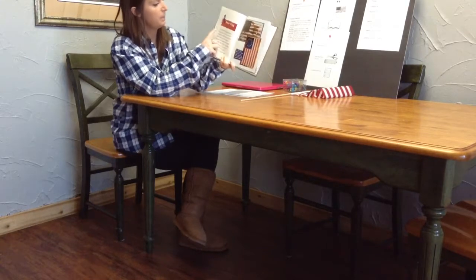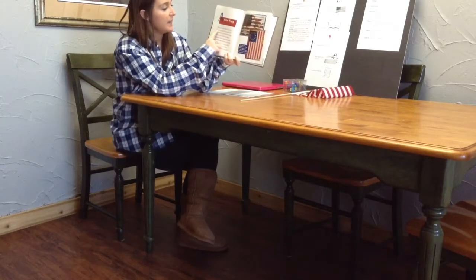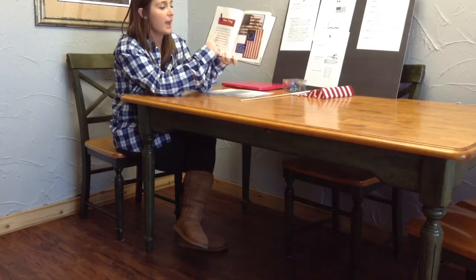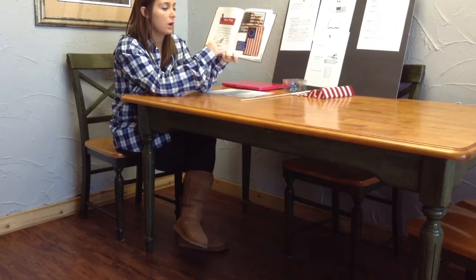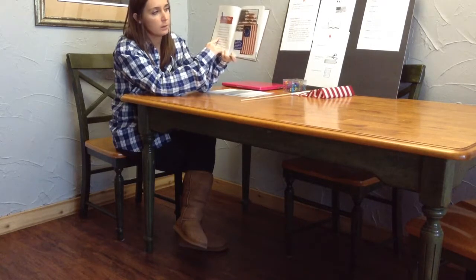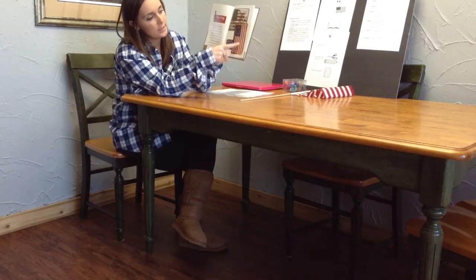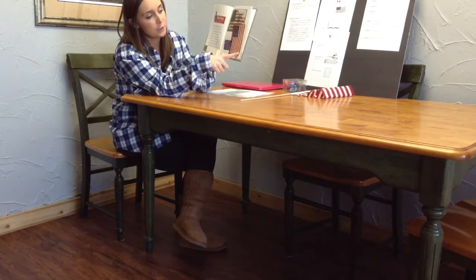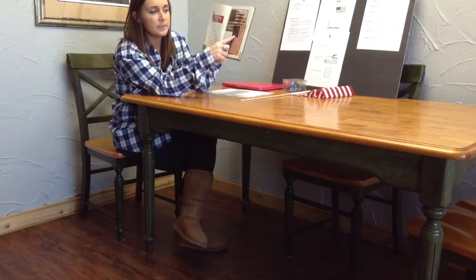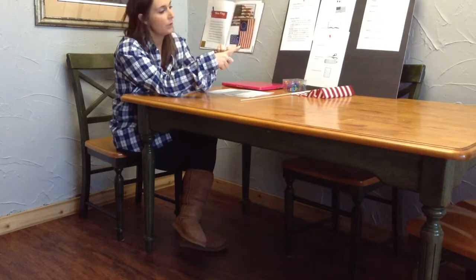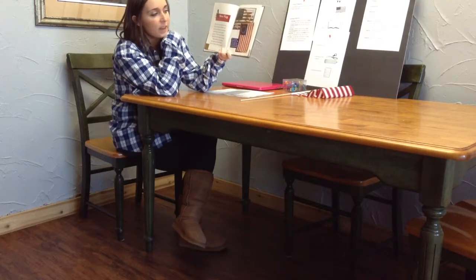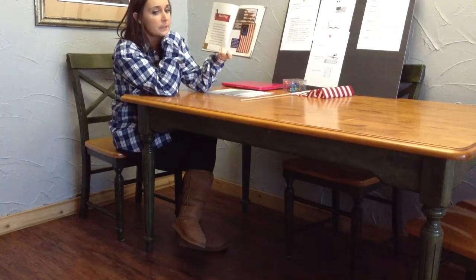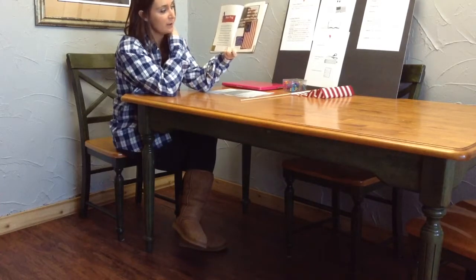A new flag. The new law stated that the flag would have 13 red and white stripes and 13 white stars on a blue background. So this is what they're talking about. They said 13 red and white stripes, and 13 stars on a blue background. Does that look like our American flag? No, that doesn't look like our American flag. Does our American flag have 13 red and white stripes? Yes, we know that because we just counted them.